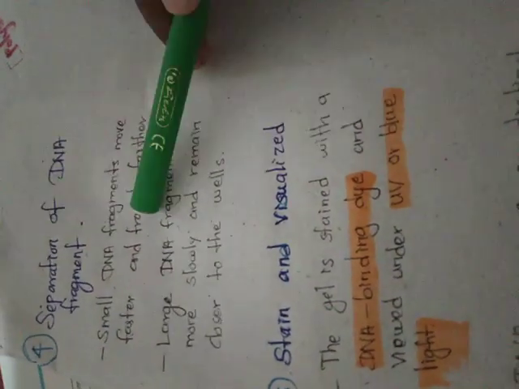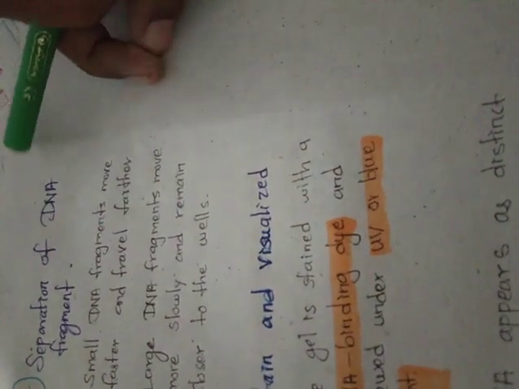Which fragment is big? It is near the negative side, the starting point. Which is the small particle? The small fragment goes further from the starting point.